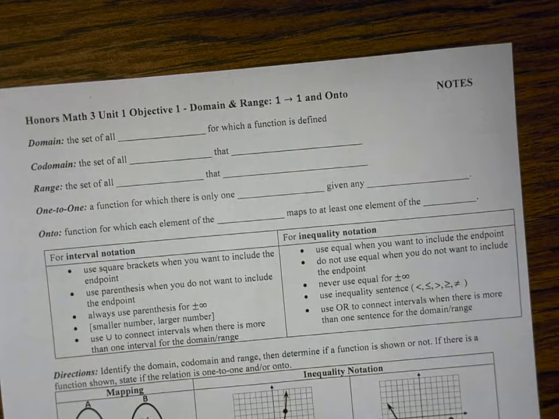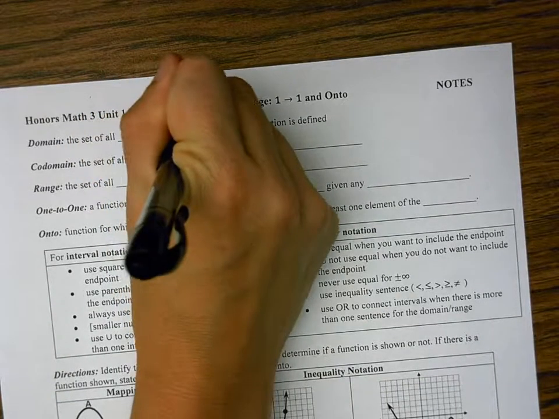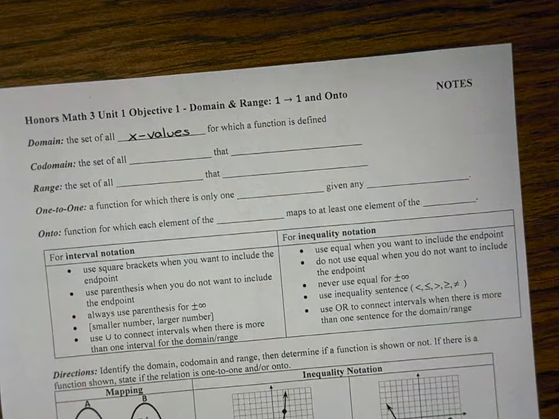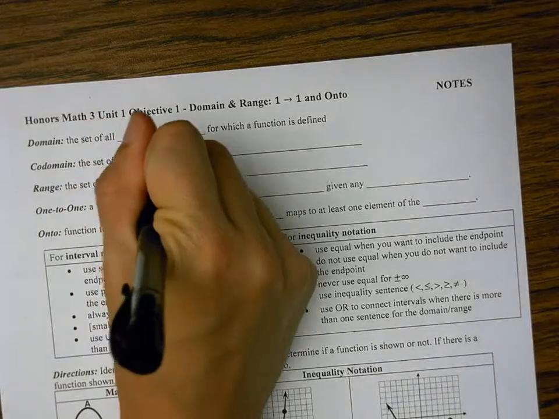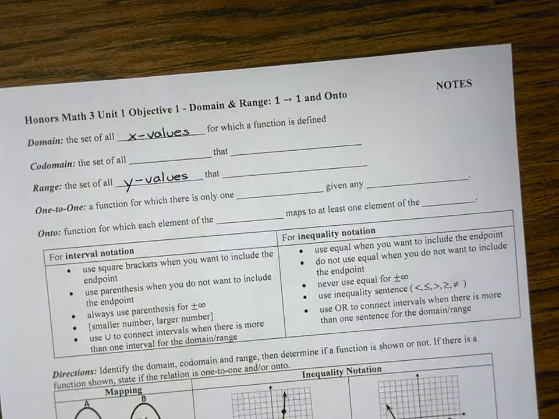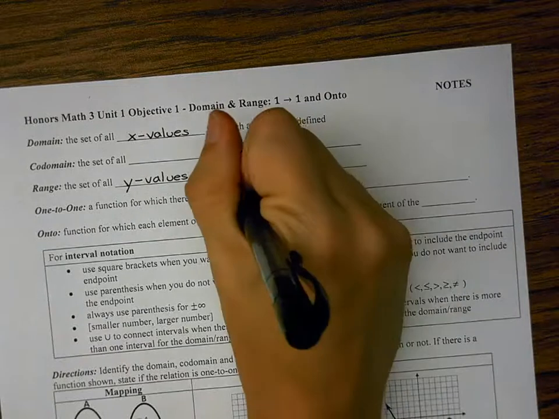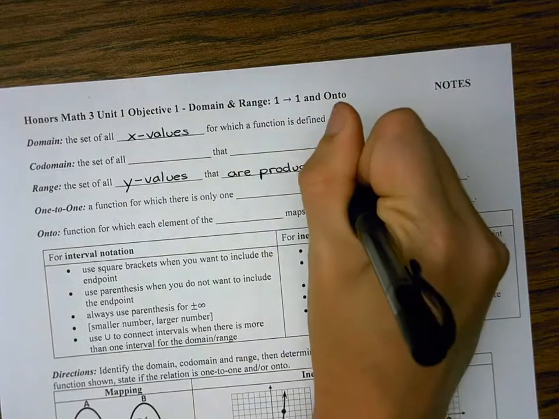Domain you would have first interacted with several years ago in math. A reminder that domain is the set of all x values for which a function is defined. Right? I'm going to skip domain very briefly here and skip down to range, which is the other one that you should have heard before. Range is the set of all y values. And then the second part is important because it's the distinction that we need to make between range and codomain. Range are the set of all y values that are produced from a function.